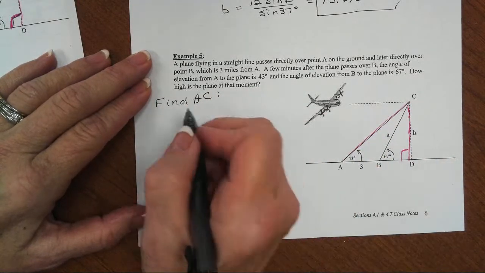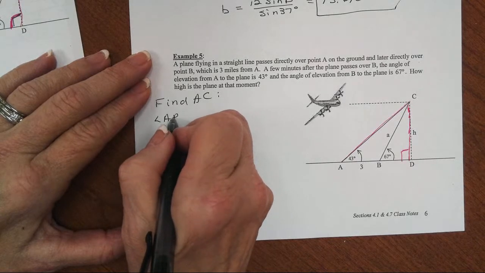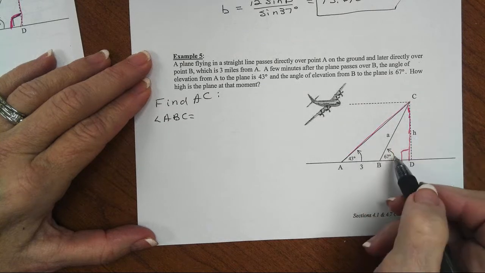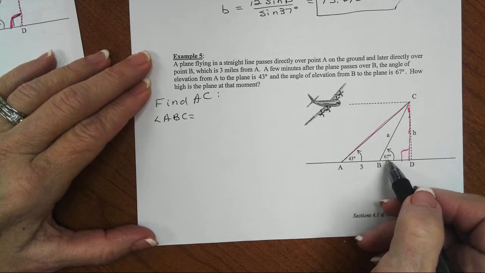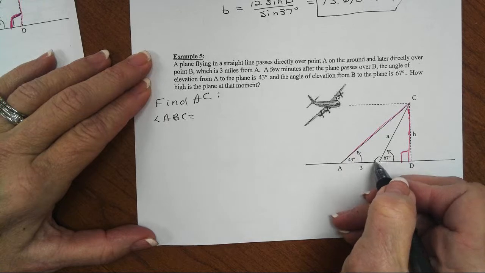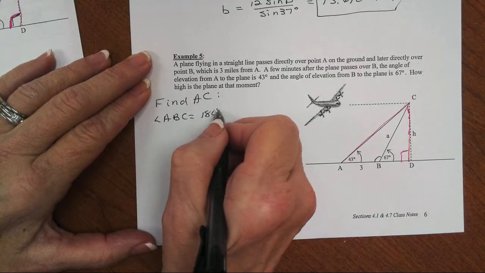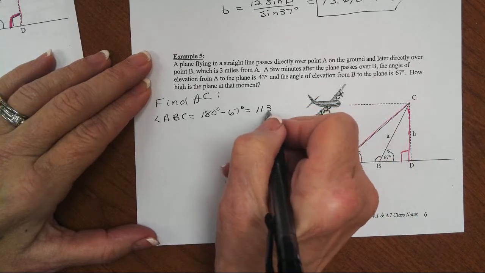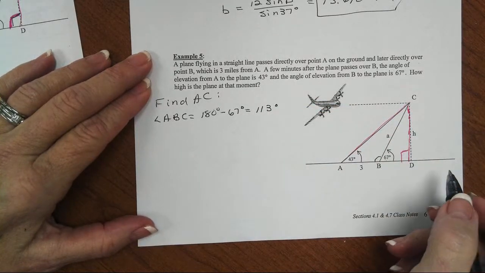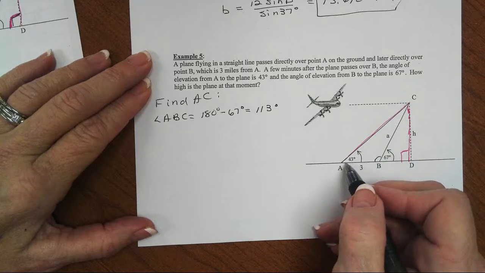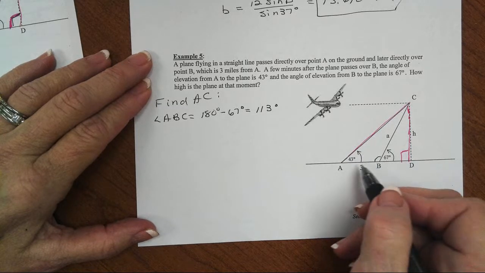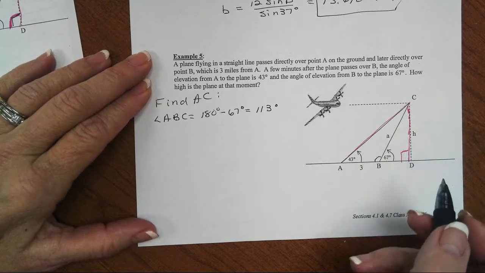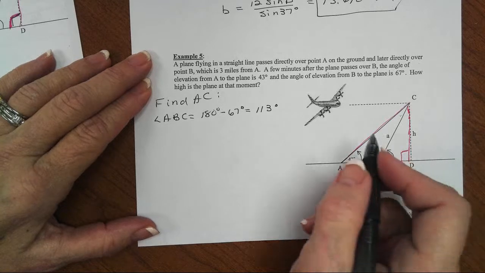And we know that angle ABC is 180 minus 67 because of this. So right here is what we're talking about. 180 minus 67 degrees, which is 113 degrees. And so this angle up here is going to be 24 degrees.